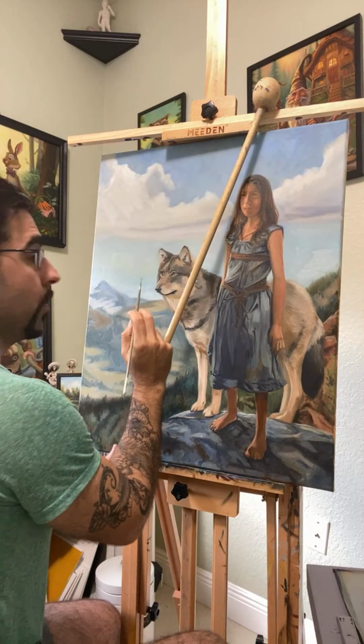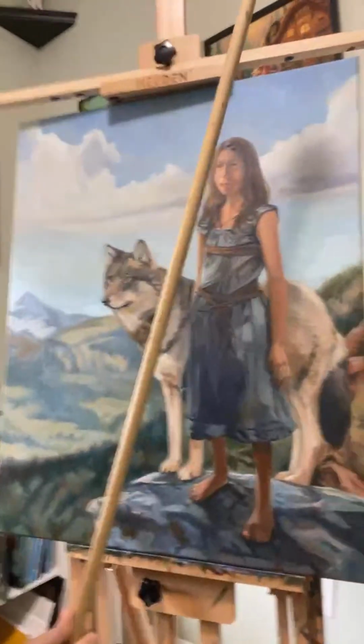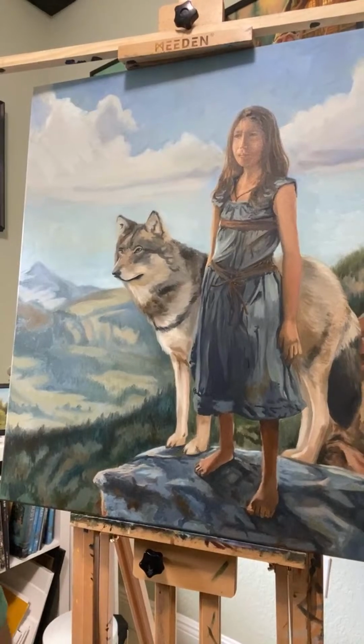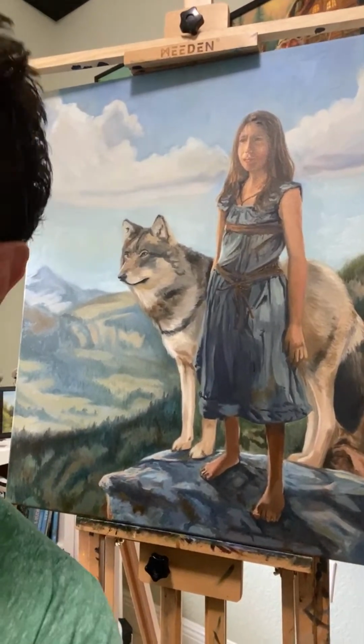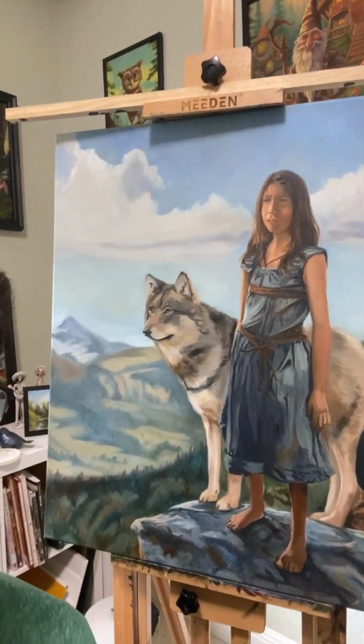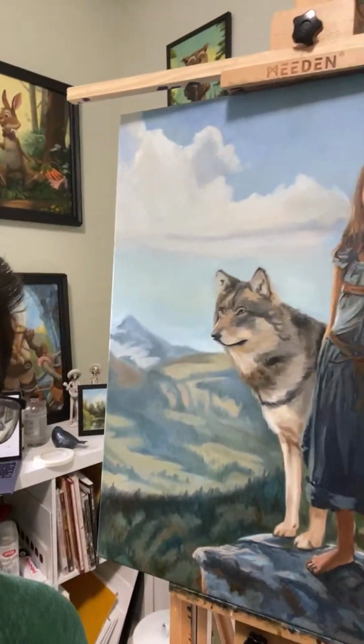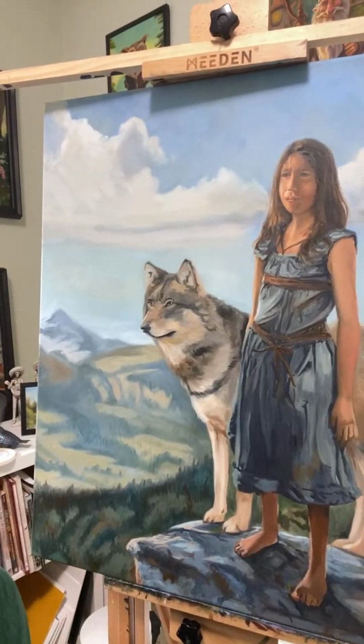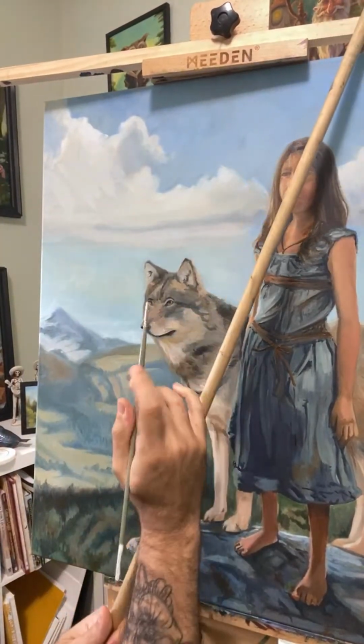So right now I'm working, let's see if I can move the camera a little bit so you guys can see while I'm working on the wolf face. So I'm gonna work a little bit on this wolf right now. The wolf face.